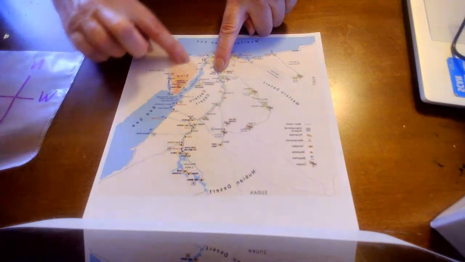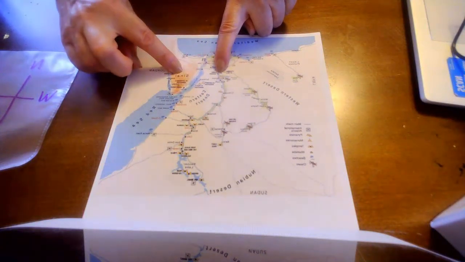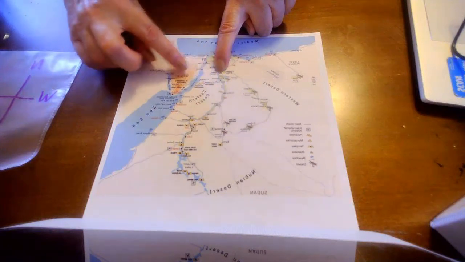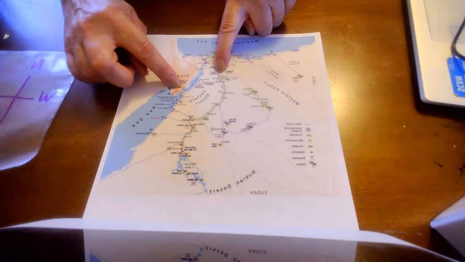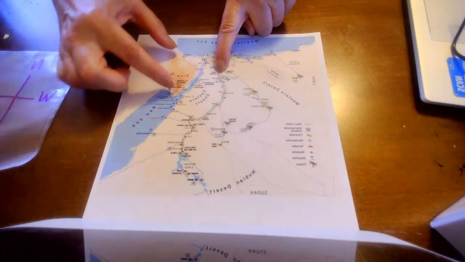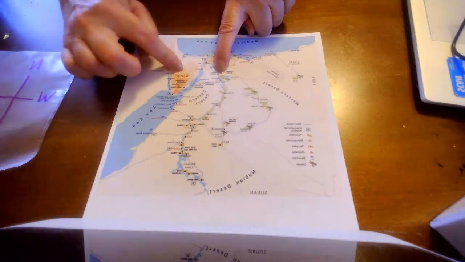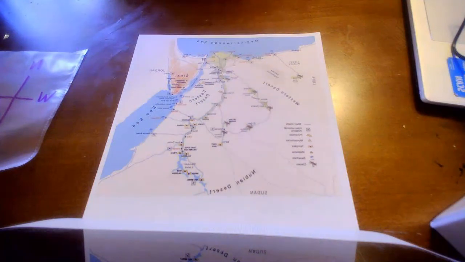Now, the Sinai Peninsula is kind of big. So if I said east, I could say east, I could say northeast, I could say southeast, because I'm traveling all of those directions in order to get to somewhere on the Sinai Peninsula. So, but the most direct answer is east.